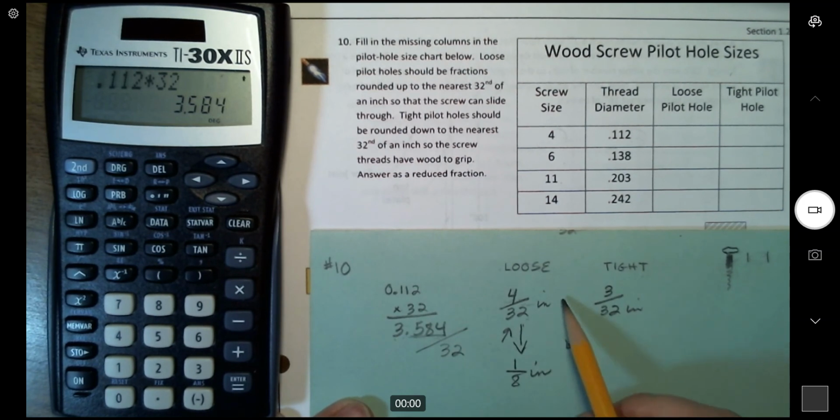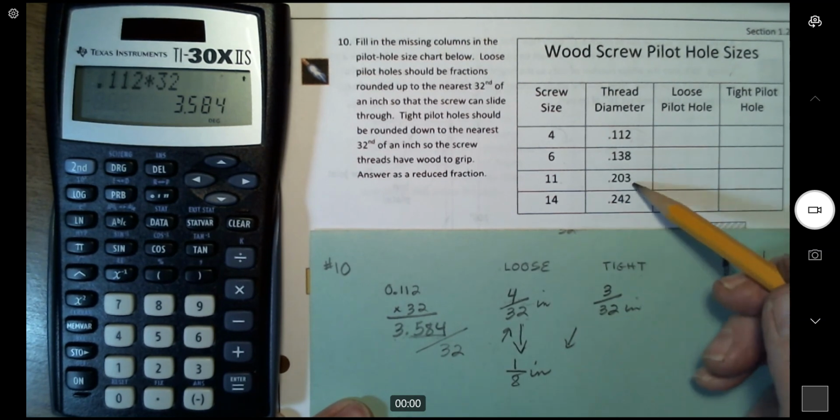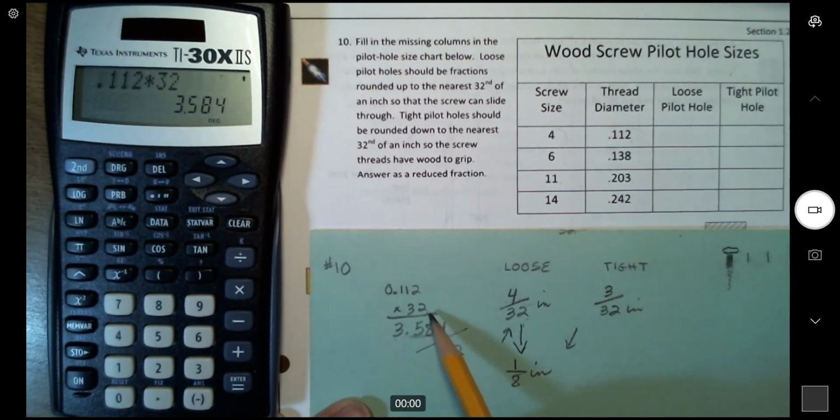So that's loose pilot holes and tight pilot holes. And you would do basically the same thing on each one of these. You take each one of these decimals, multiply it by 32 like we did over here, and get that number. For loose, round that number up. For tight, just drop that off and you end up rounding down. Okay, that's it.